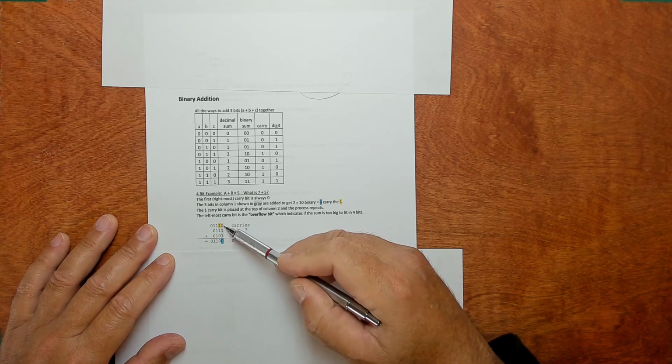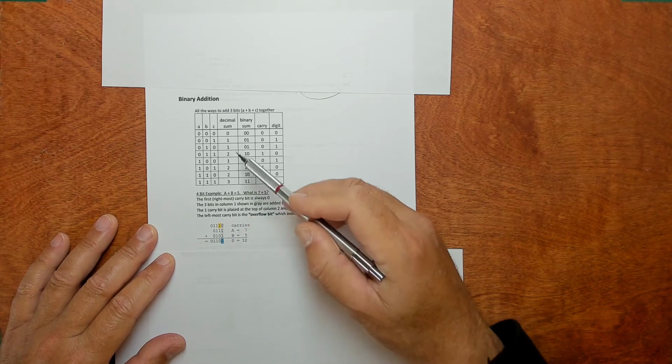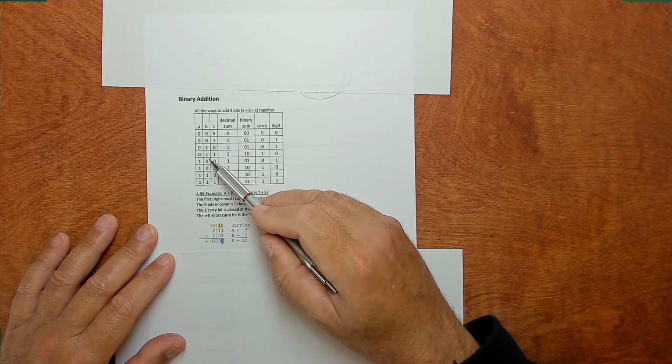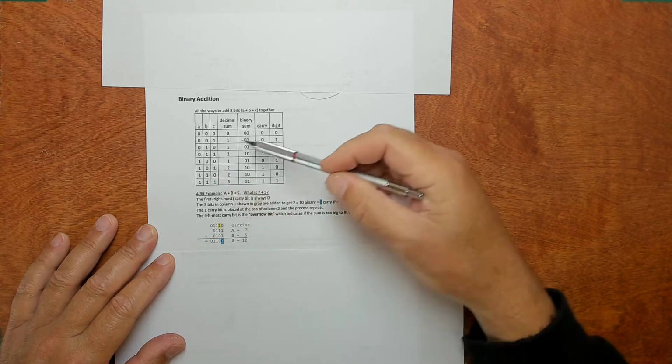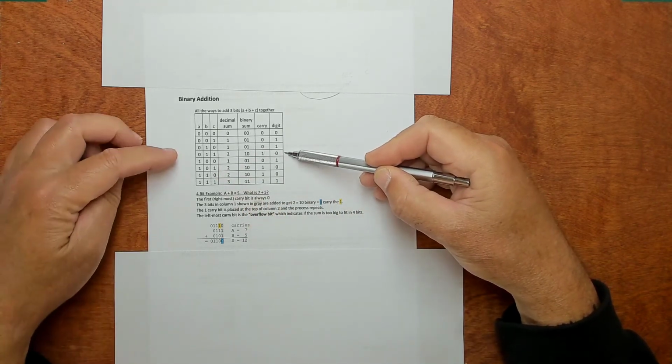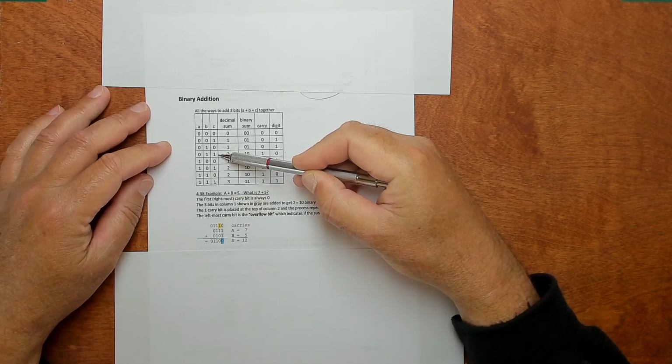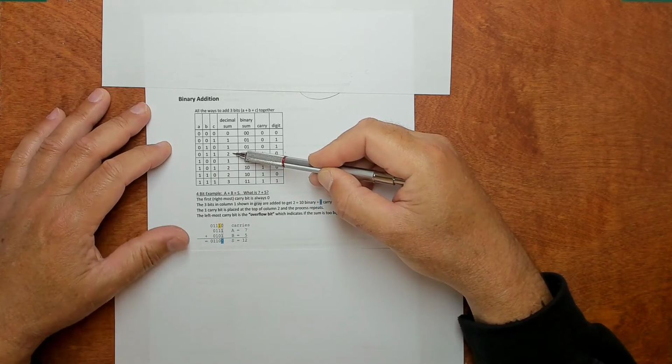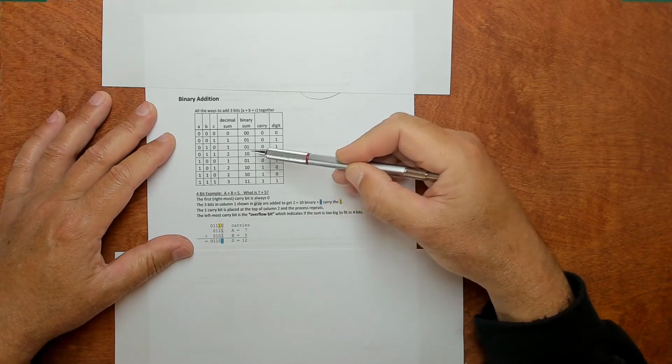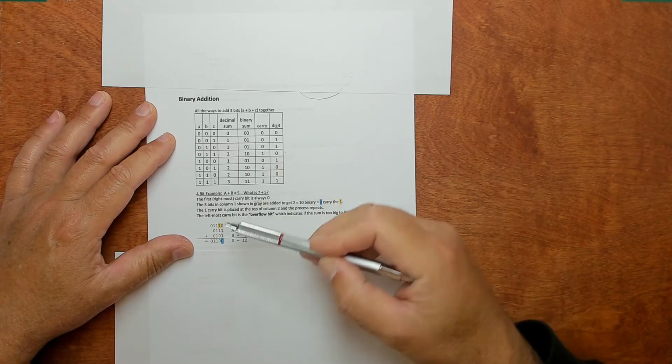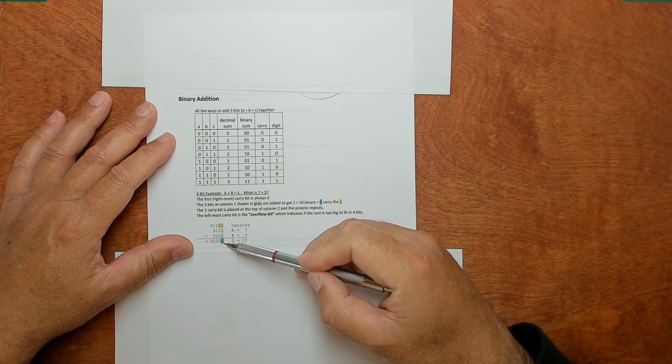That's just the way it works. The first carry is always 0. So 0 plus 1 plus 1 is 0... It's this one, right? 0 plus 1 plus 1 is 2, or binary 1, 0. So the carry bit is 1 and the digit is 0.